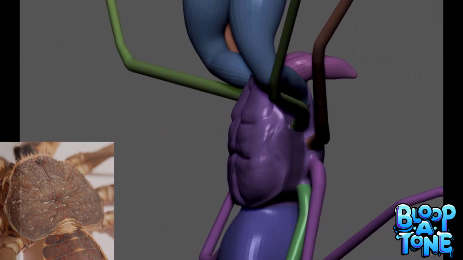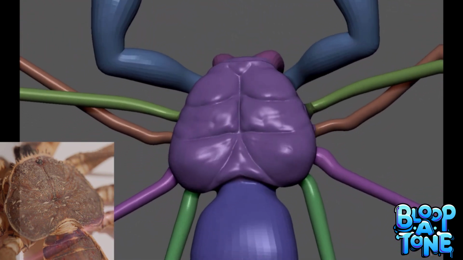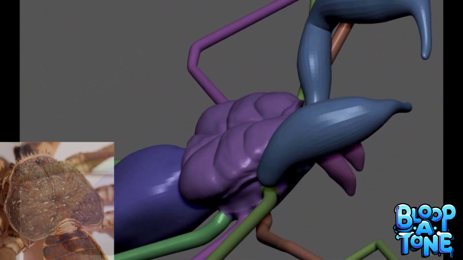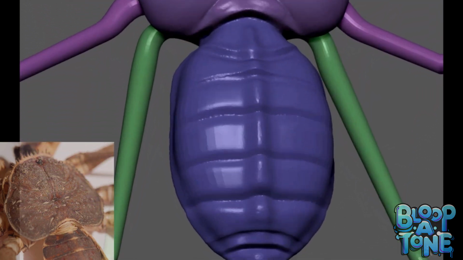That's the molt that's in the frame. So I'm kind of just defining the basic shapes here. I don't want to get caught up in the detail yet. And I'm going to get a few things wrong, which I have to fix later, but it's all part of getting to know the organism.